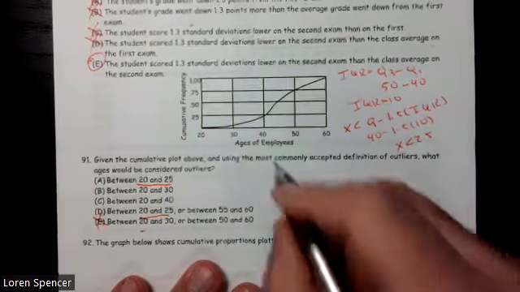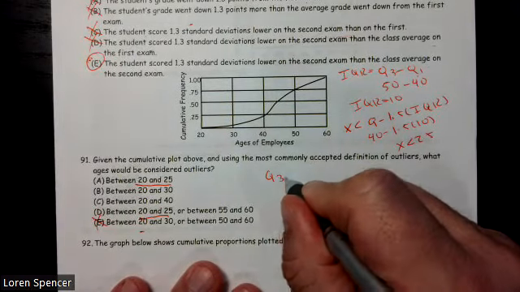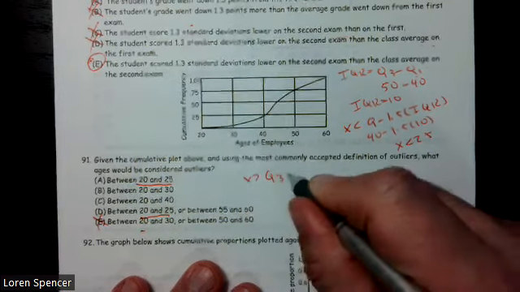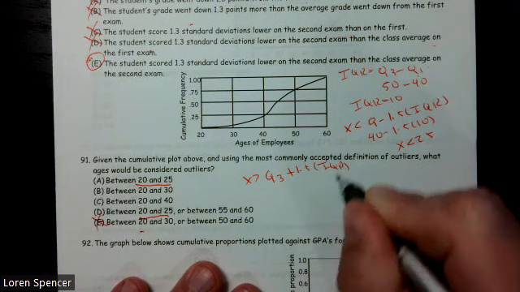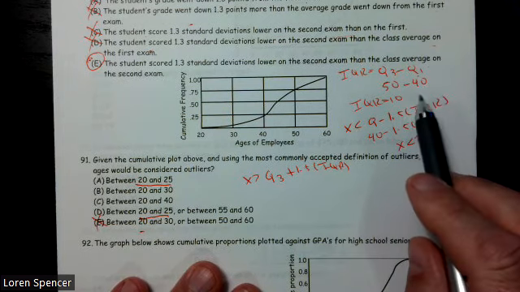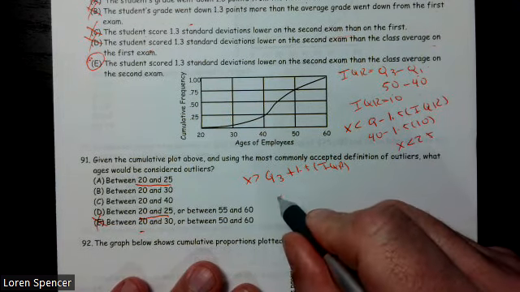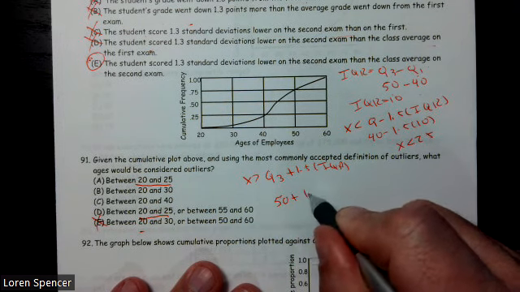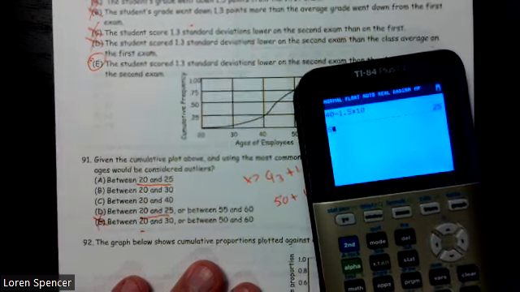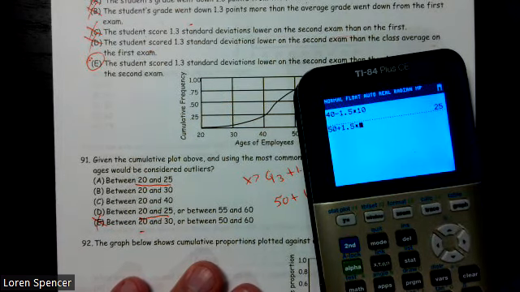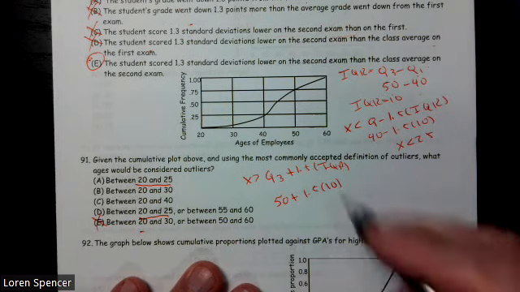Now let's do the high side. Q3, if X is greater than Q3 plus 1.5 IQR. Well, Q3 in this case was 50. So 50 plus 1.5 times 10 is 65.